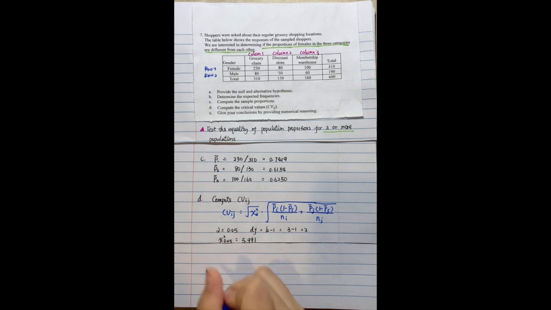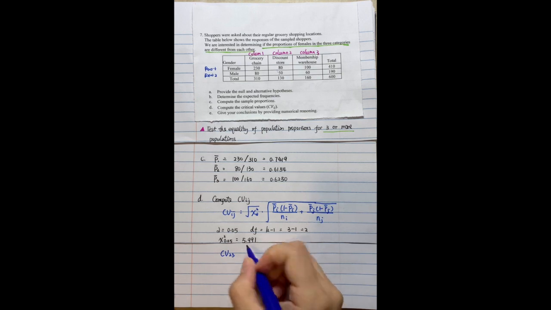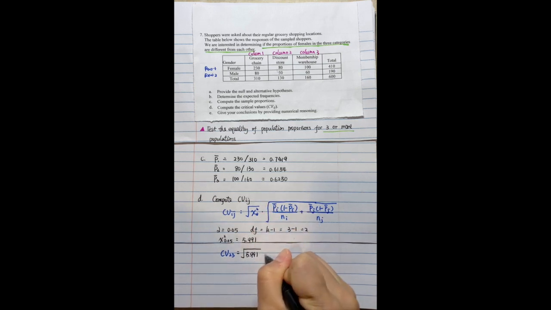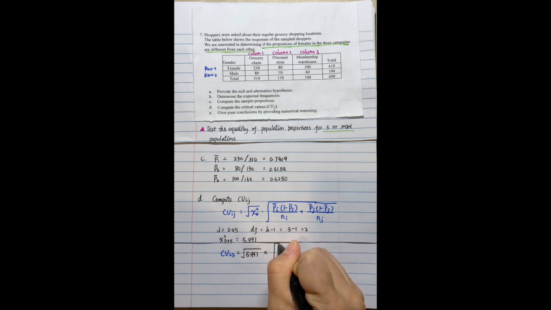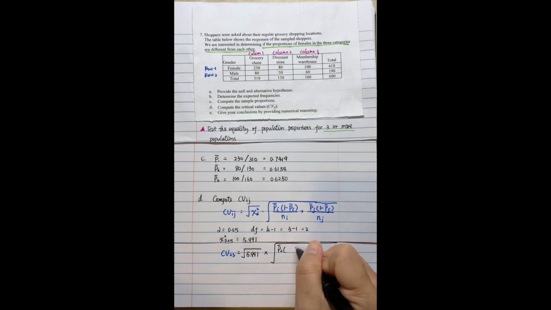Then last, let's compute CV23. CV23 will equal, just use this formula. But now we use the second sample compared with the third sample, right?